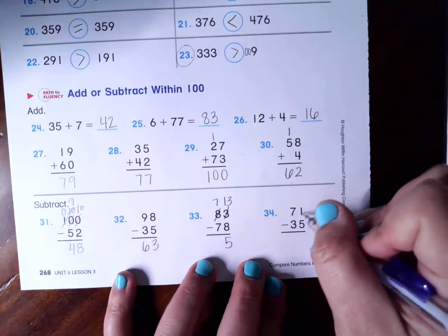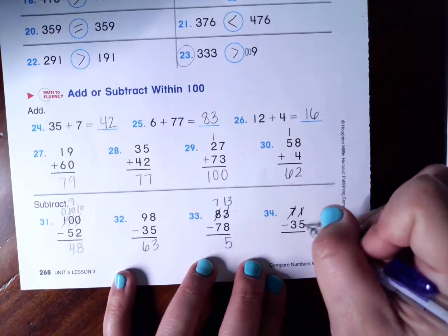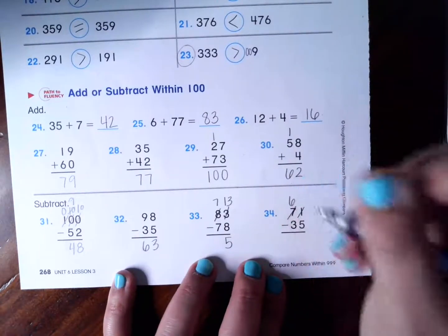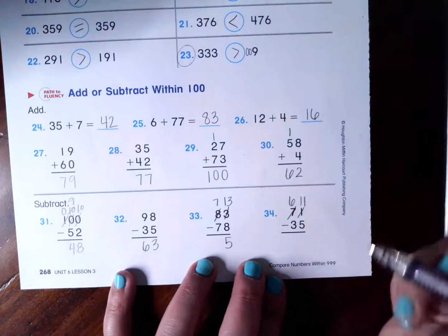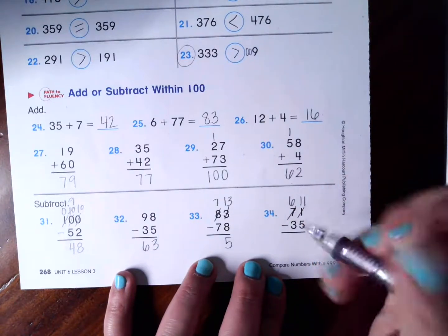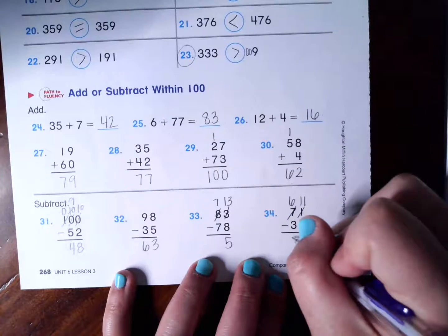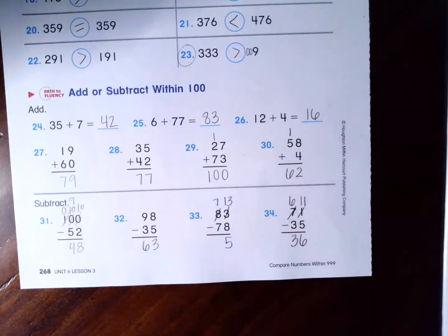And 71 minus 35. 1 take away 5, I can't do it. Go next door, cross off the 7, change it to a 6, and bring back 10. 11 minus 5 is 6, and 6 minus 3 is 3 for an answer of 36.